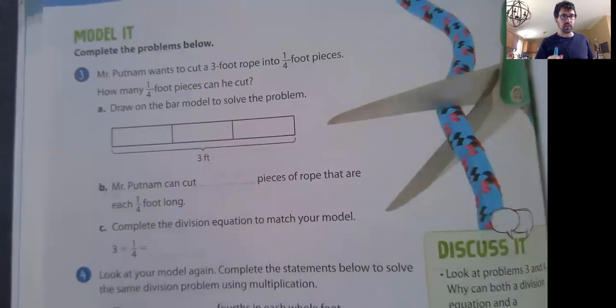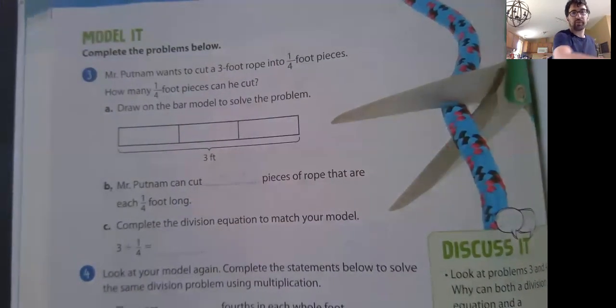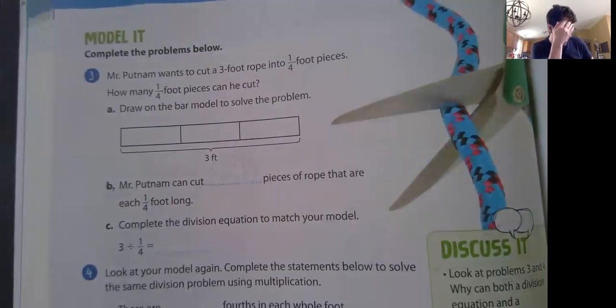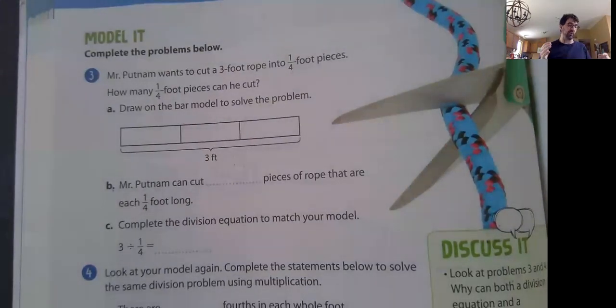Okay, another problem here. Focus. There we go. Okay, another problem here. Mr. Putnam wants to cut a 3-foot rope into 1/4 foot pieces. How many 1/4 foot pieces can he cut? All right, so again, we're taking a rope that's 3 feet long, okay?